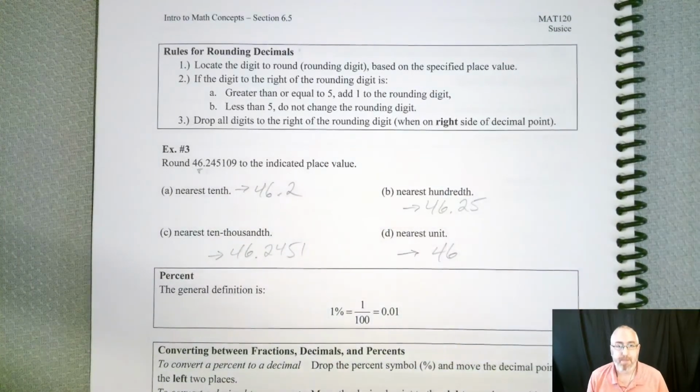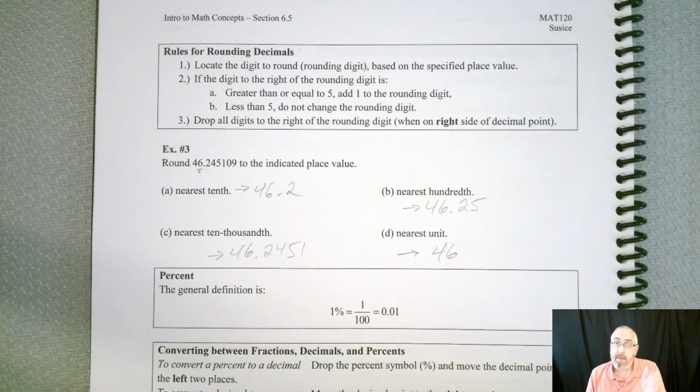Done. Now, if we had kept looking at other values on the left side, that's when we do need to keep those zeros in there to keep track of all those place values. So just be careful. On the right side, we don't need the zeros. On the left side, we do.